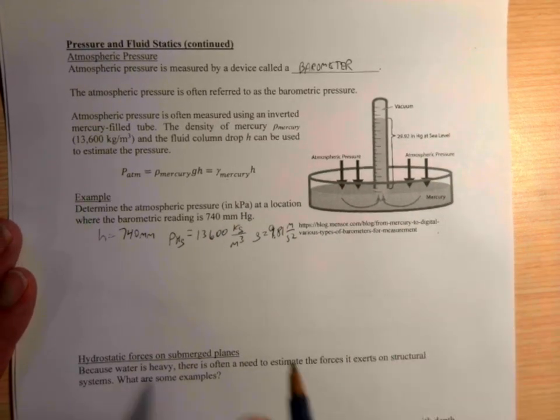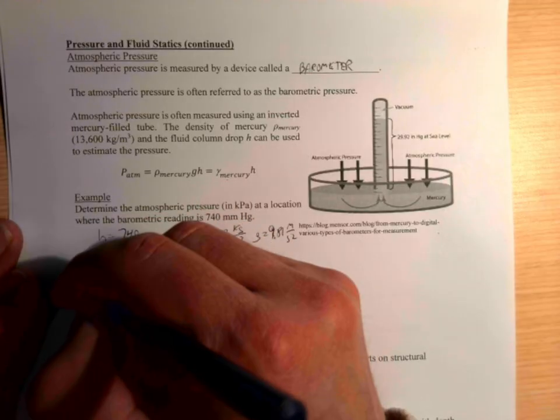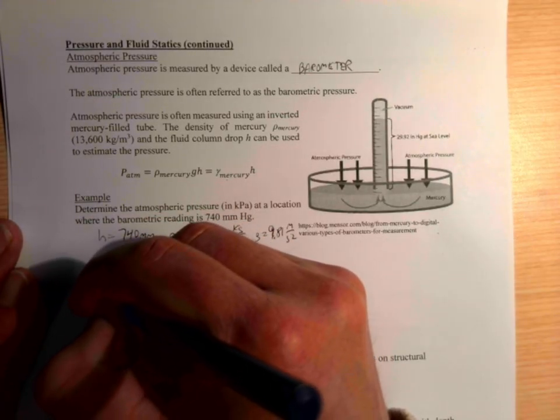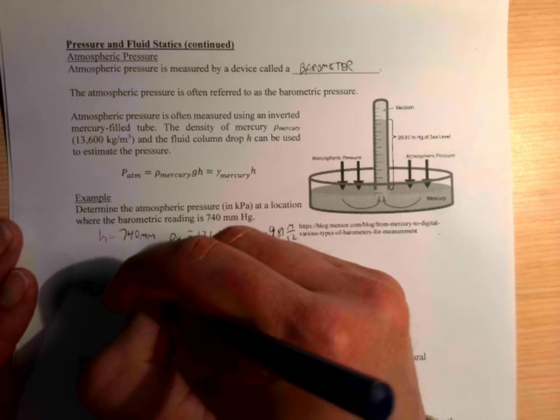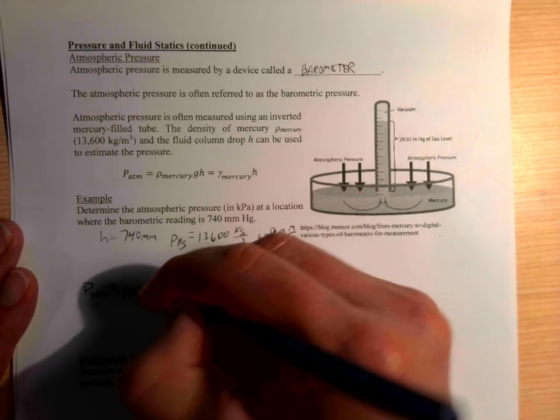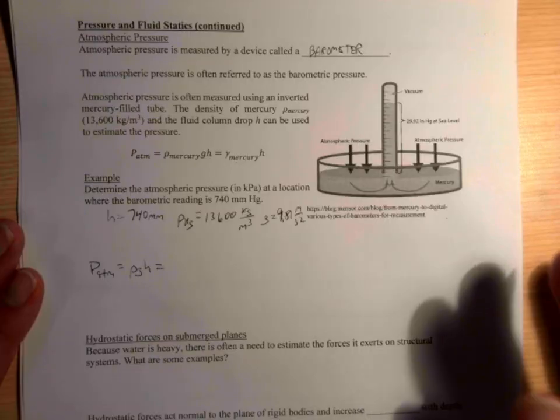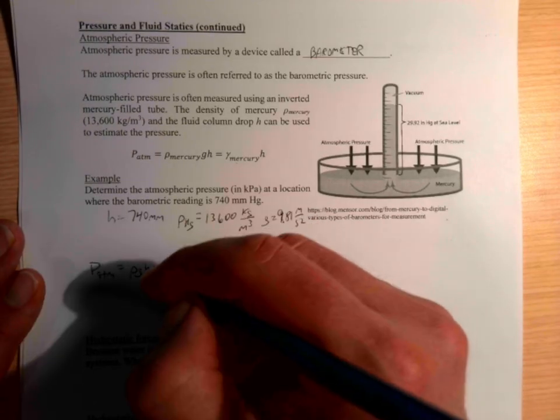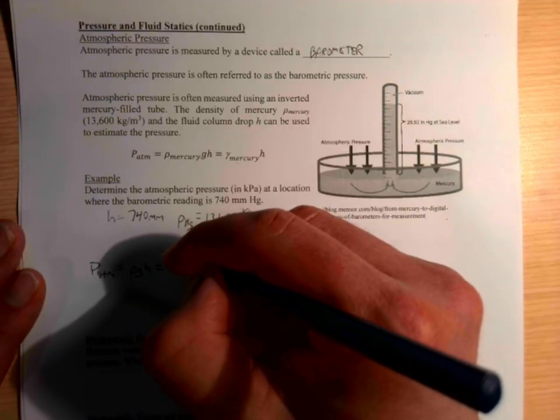And so then we can get the atmospheric pressure as rho g h, or gamma h if you do it that way. I'm going to write it out because we have to do a little bit of unit conversion.